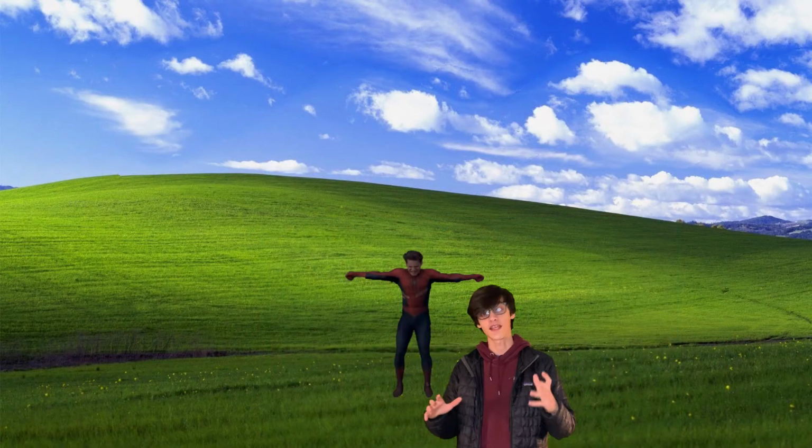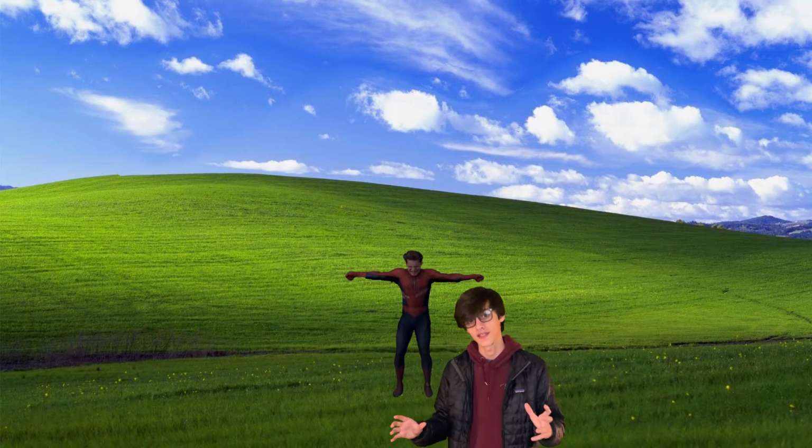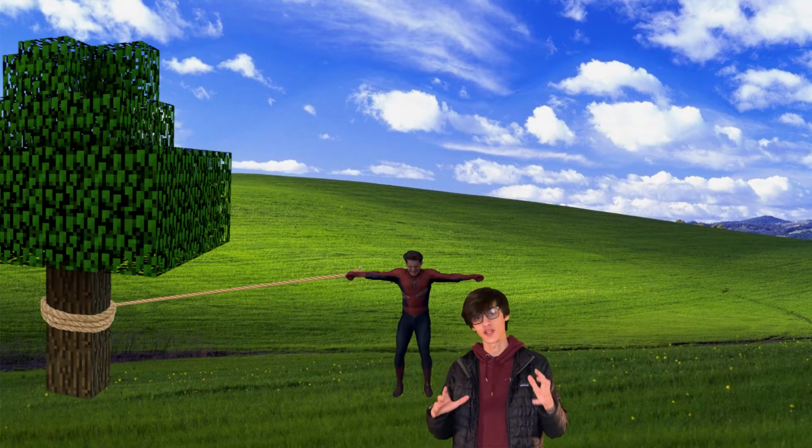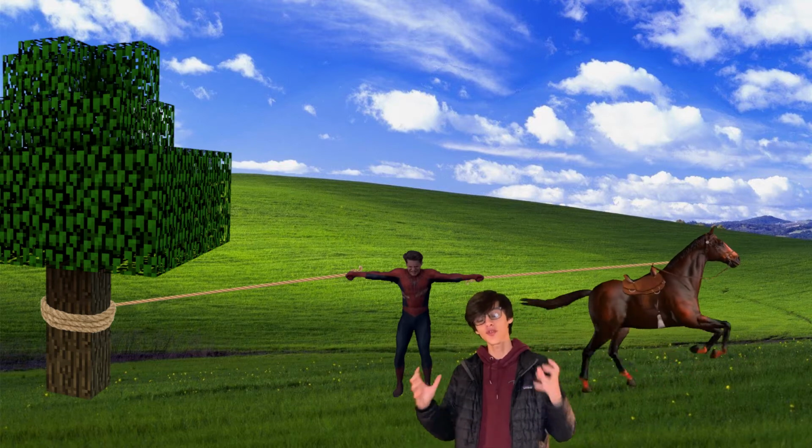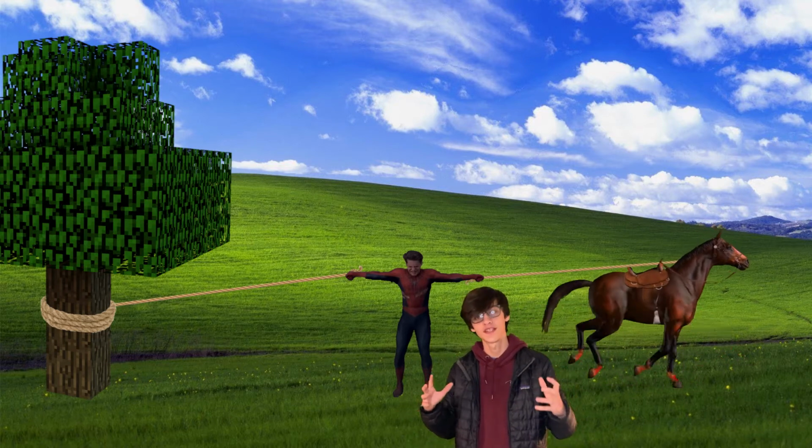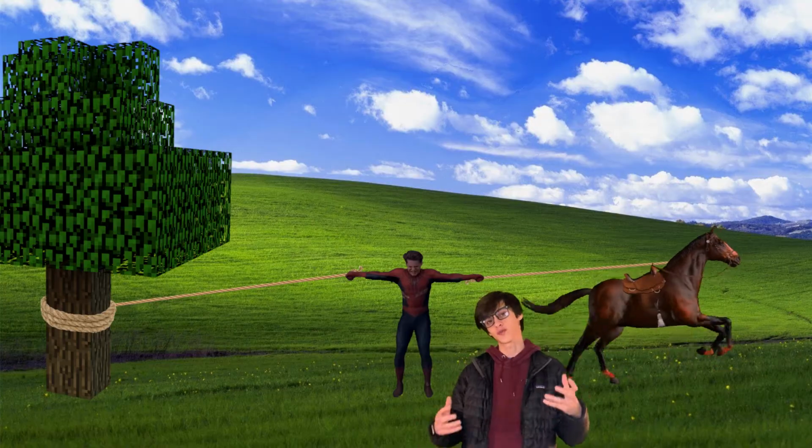I want you to imagine something for me. Imagine a strongman standing in a field. He's got two ropes in his hands. One is tied to a tree, the other one tied to a horse who's running away from him and the tree. Luckily, he's able to withstand the tension forces of the two ropes and prevent the horse from escaping.